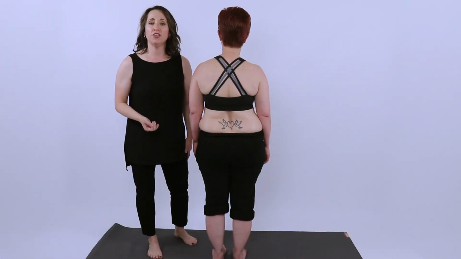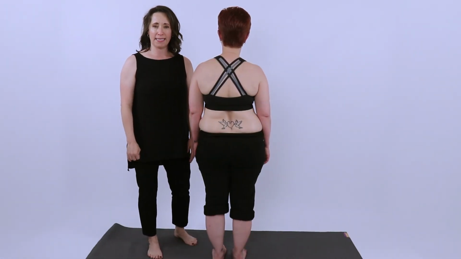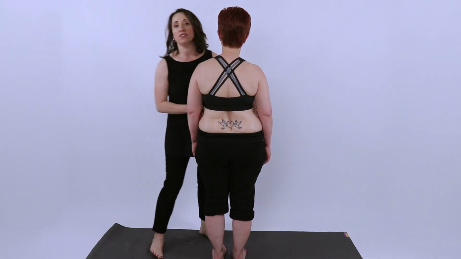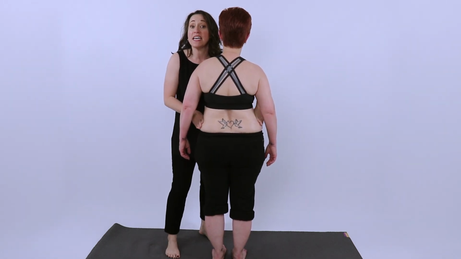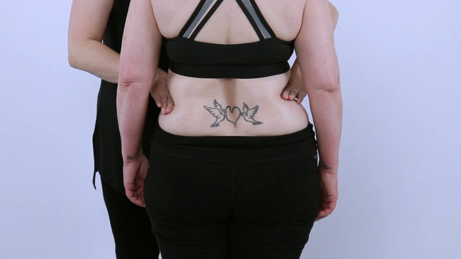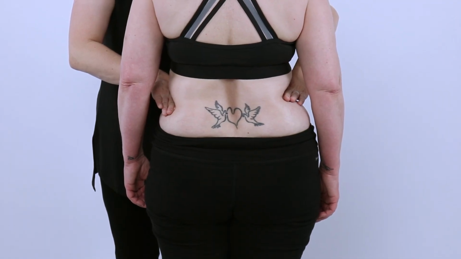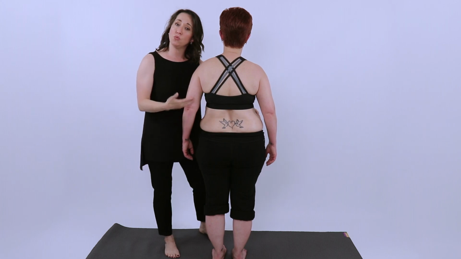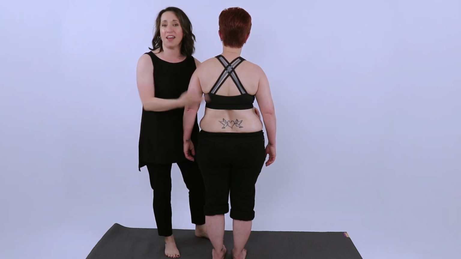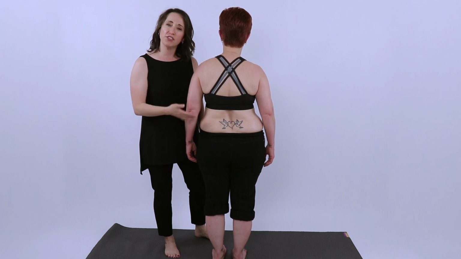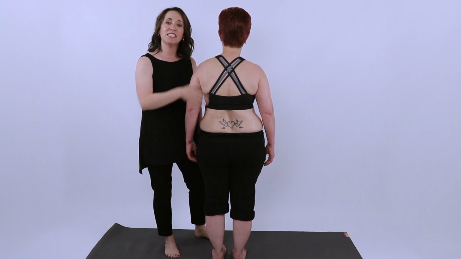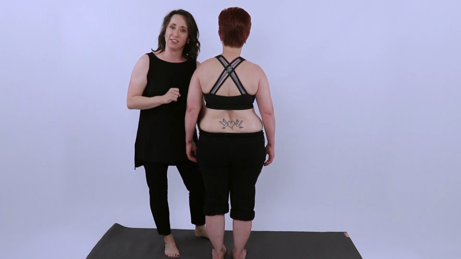So when not to use the Adams Forward Bend test? When there is a potential leg length discrepancy that's telling you, hey, the curvature that's present in the spine might be related to one leg being longer or the other leg being shorter, there is no point in doing the test because it falsifies the test since the base of support is not level.